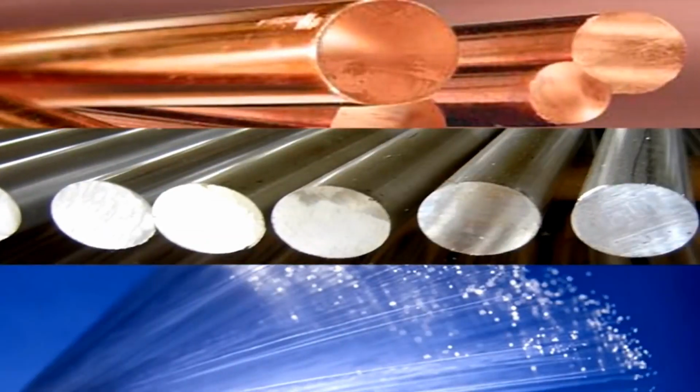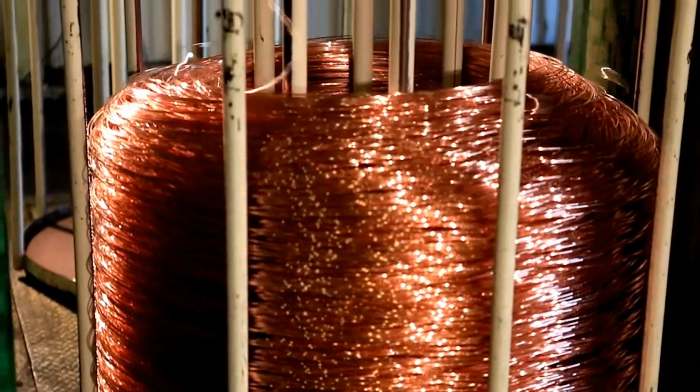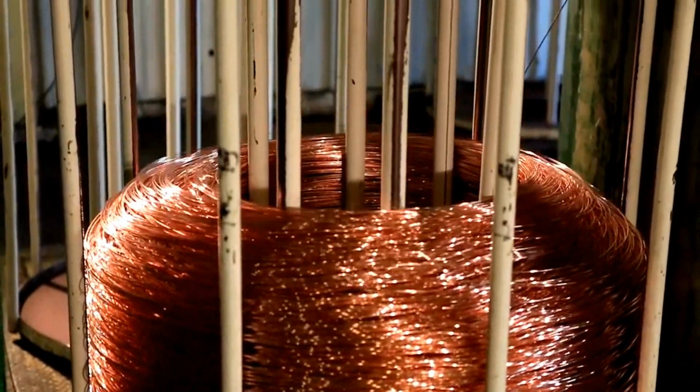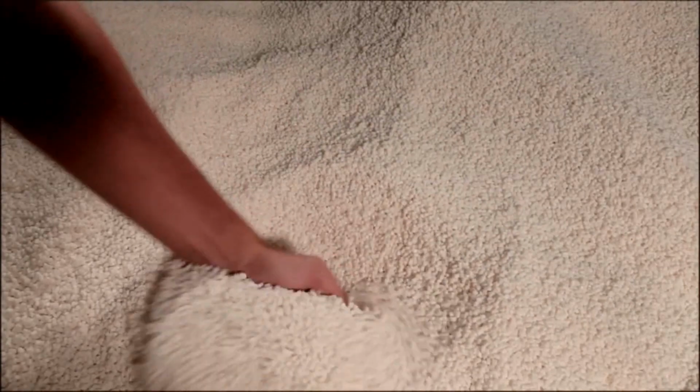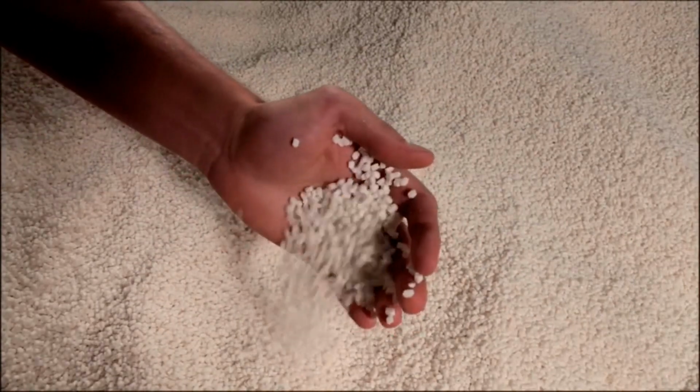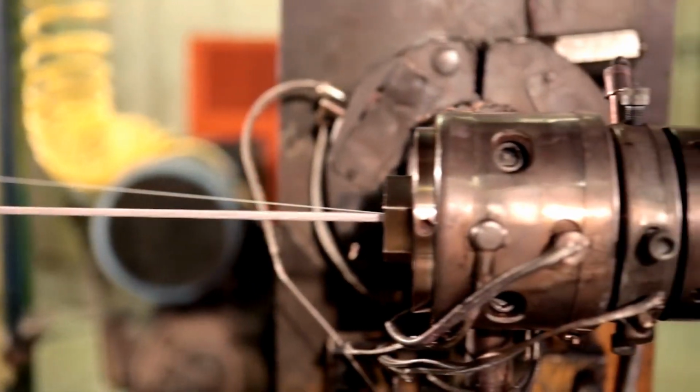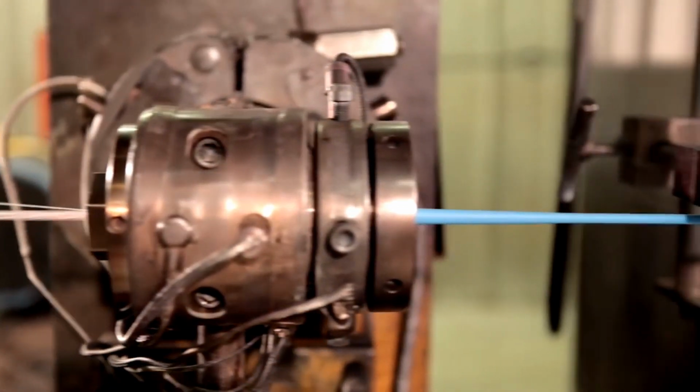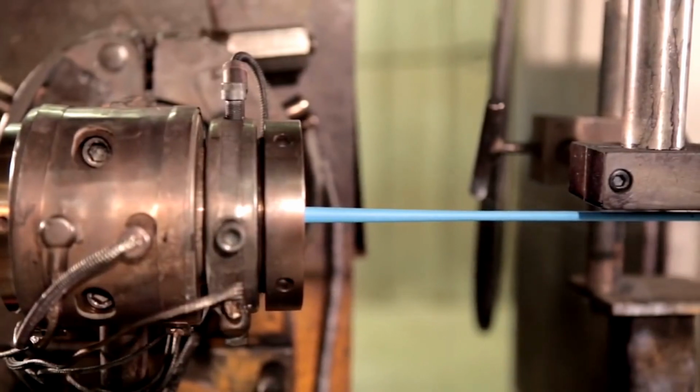So we start with a conductor, copper, aluminum, or fiber, drawn or stranded to the finished product's required diameter or gauge size. The conductor is then guided through an extruder where it is insulated with a compound or primary coat. Polyethylene, or PE, is one of the most common types of insulating compound. Other compounds are used for applications that require more flexibility or high performance.